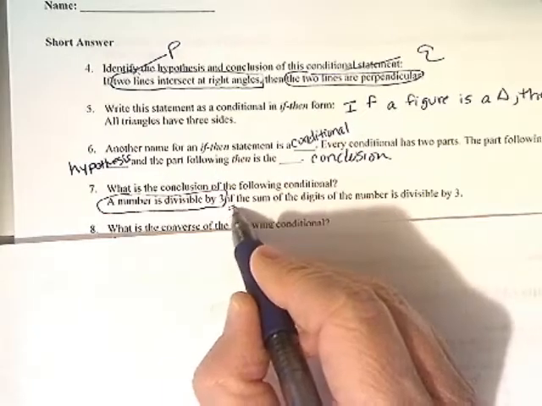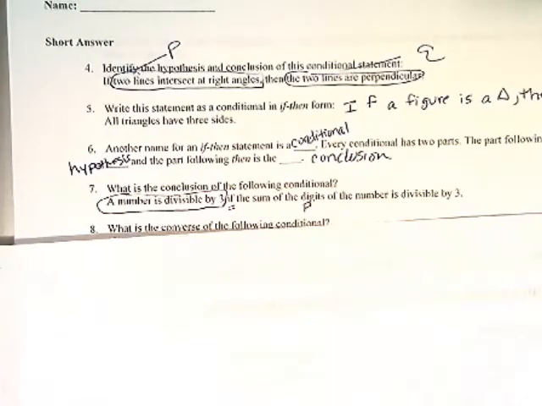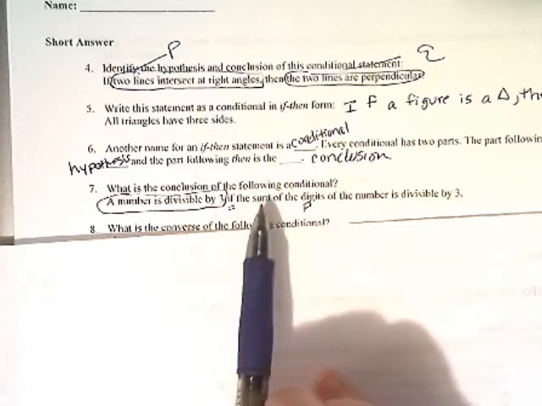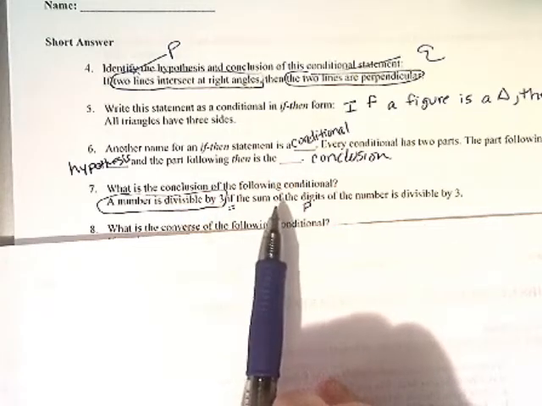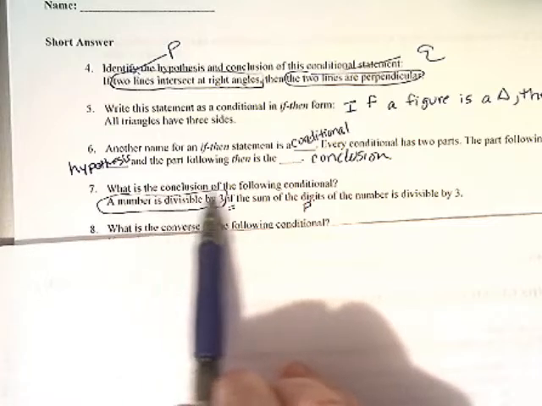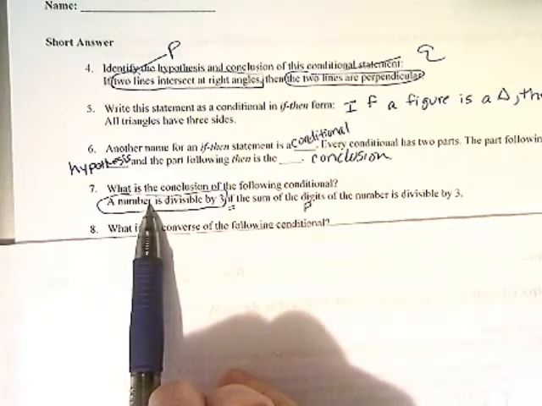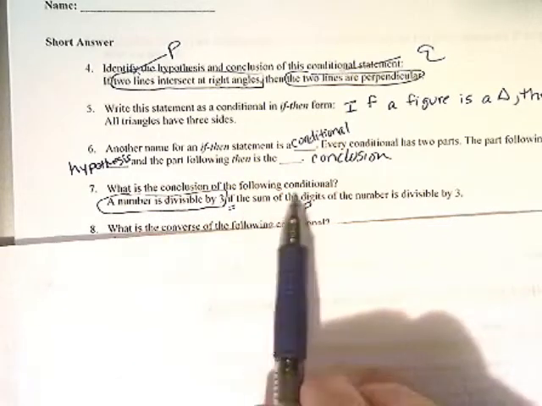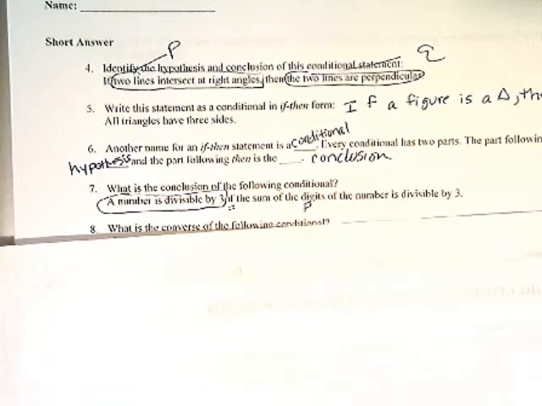The word if comes right before the hypothesis. I realize they've left out the word then in this problem, and they've rearranged the order from what we're used to. But what is the conclusion? It is this. This is what you can conclude if this statement holds true.